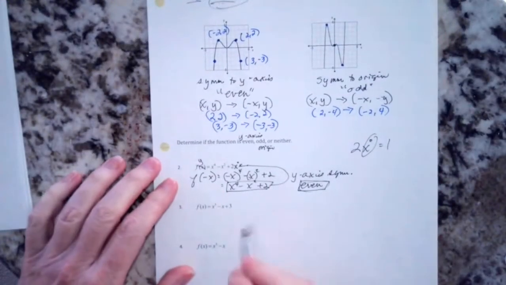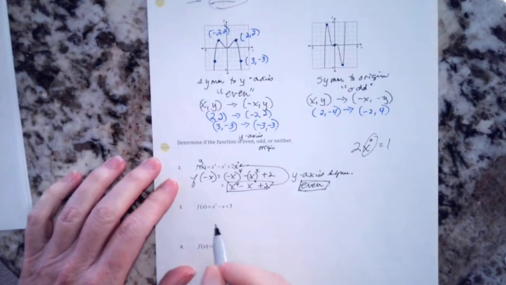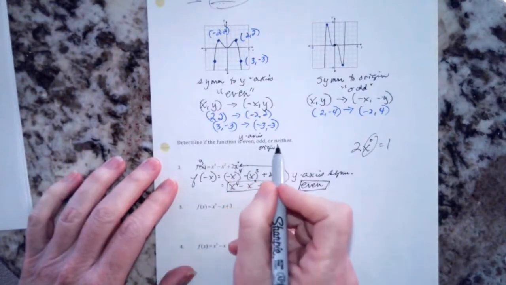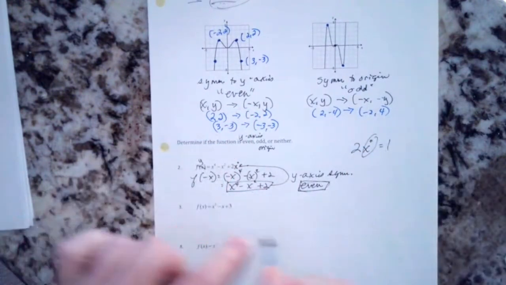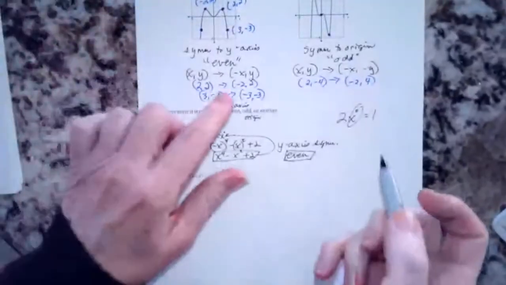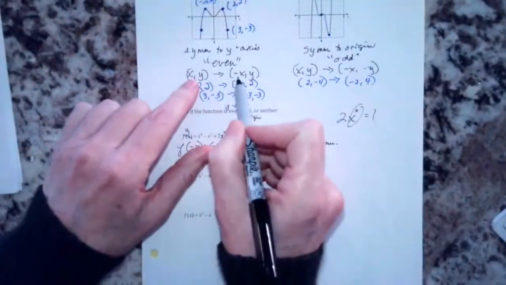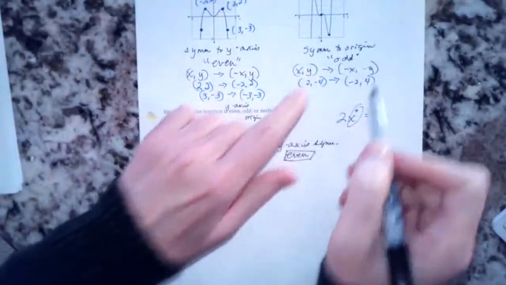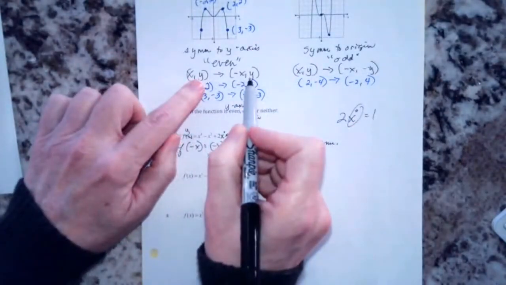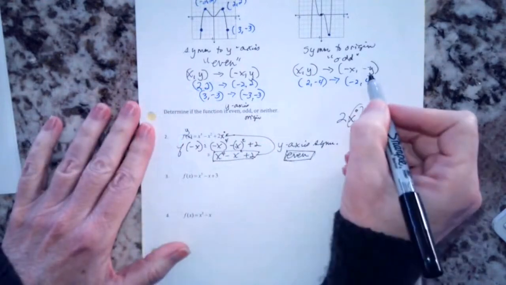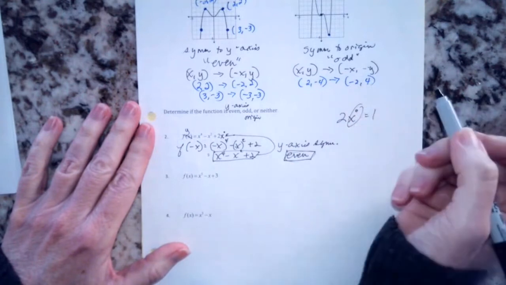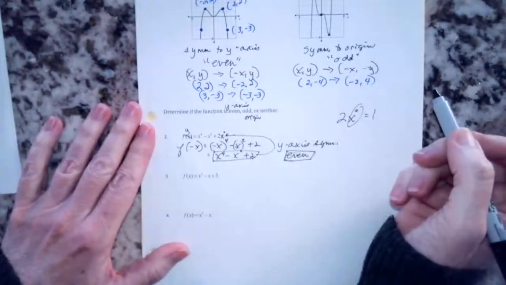Okay, let's move on. Let's look at this guy. In order to determine if it's even, odd, or neither, I'm going to show you again the difficult way to do it, and the easy way to do it. The more difficult way is to put a negative x in and see what you get back. If you get the same old thing, then it is even symmetry. If you get a negative version, then it is odd symmetry. And if you get some other hodgepodge, it's neither.